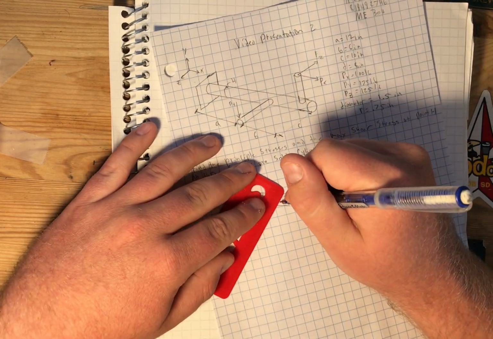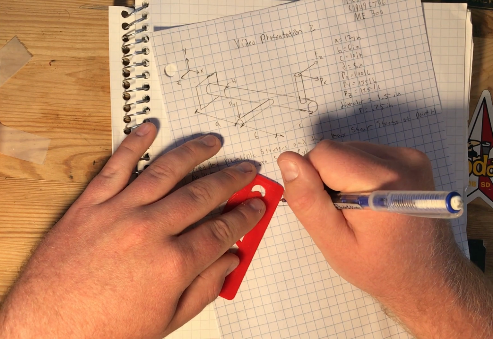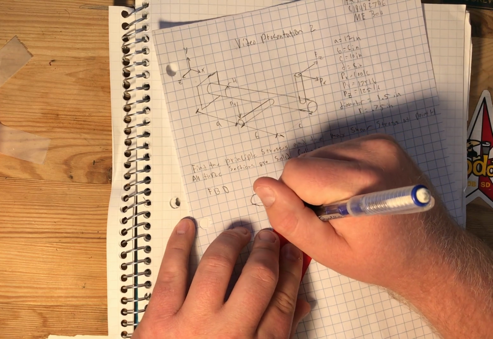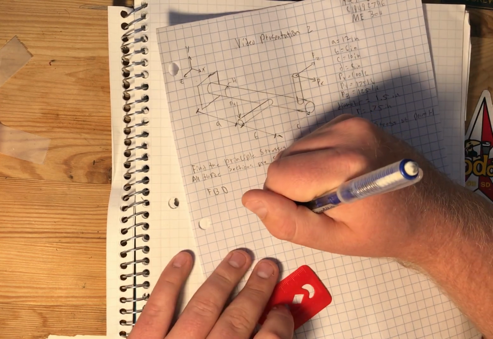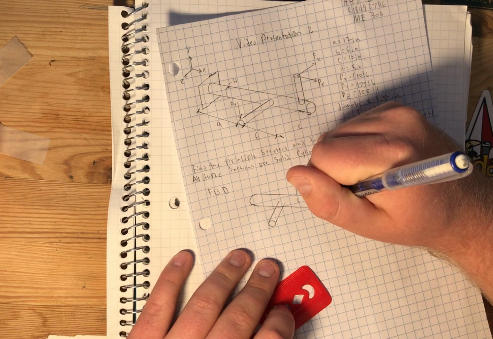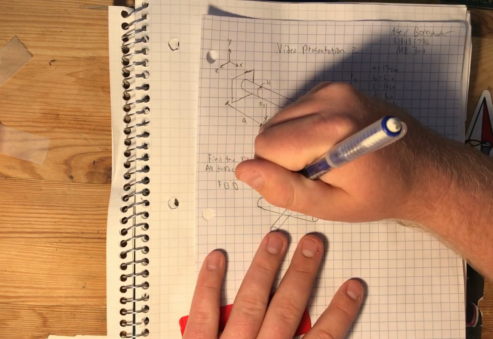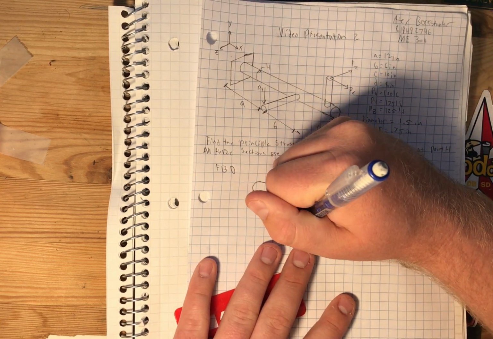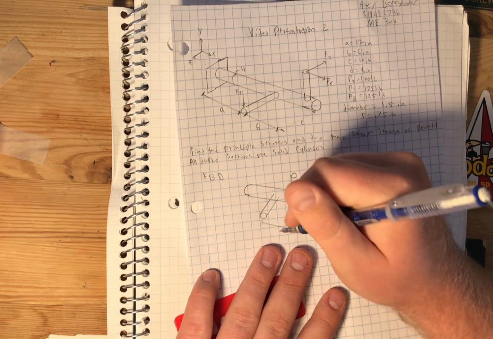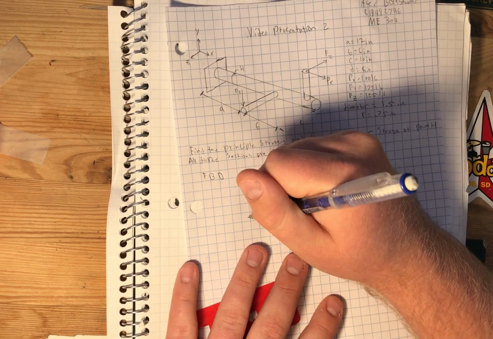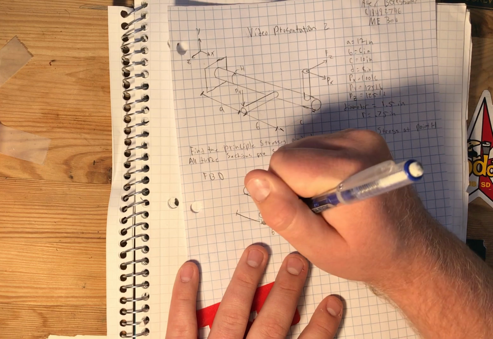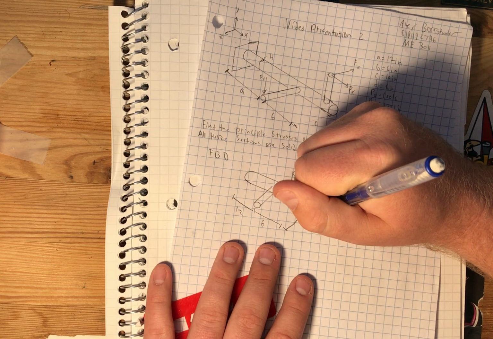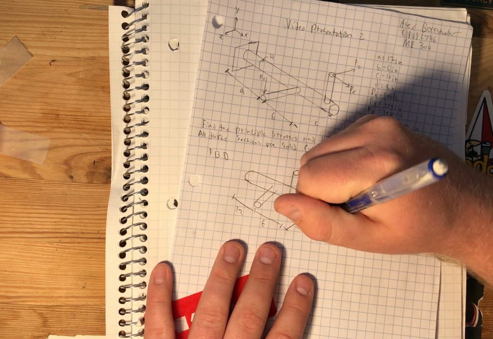So, free body diagram. And this distance right here is 6 inches. This distance right here is 12. This distance is 10.